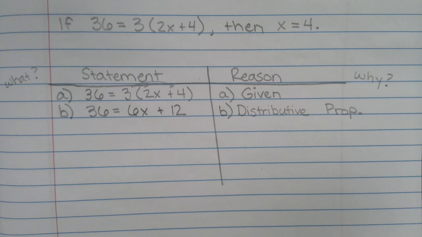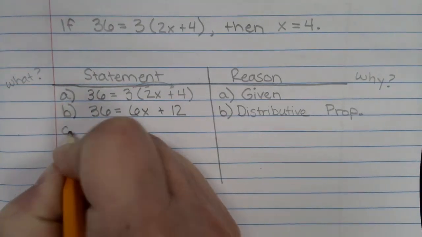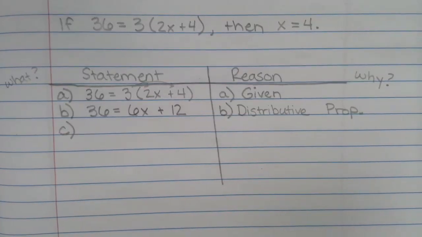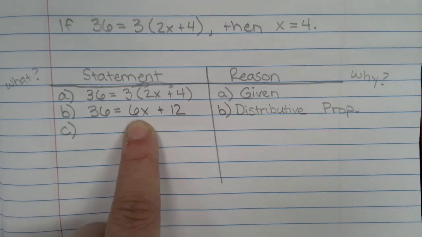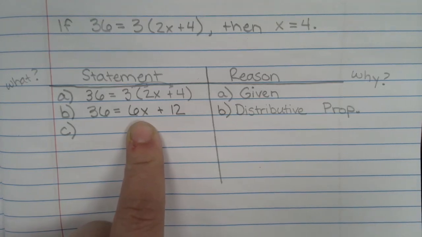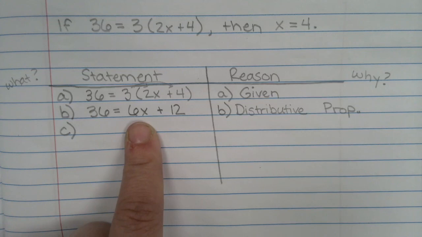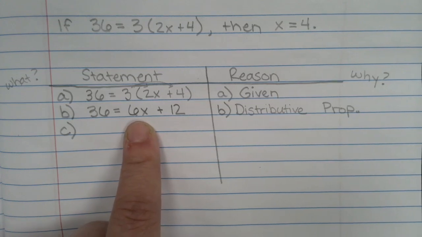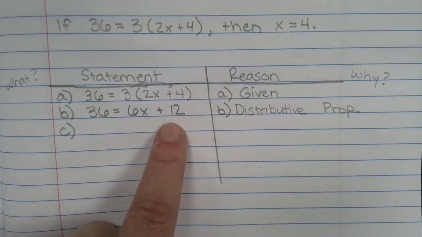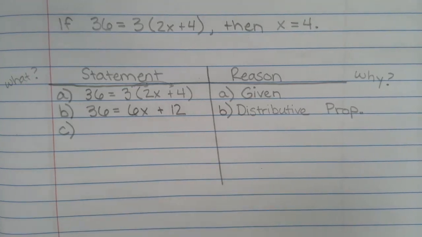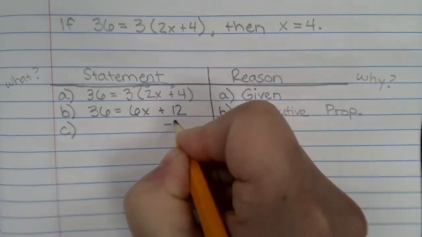All right, our goal is to get x by itself. So we take a look at that x and we say, what is the coefficient of the x? The 6. We always like to keep that coefficient together as long as we can. So I'm going to get rid of that constant. What's our constant here? 12. The 12, the number without the variable. So how did we undo adding 12? Minus 12. So I'm going to put minus 12 right underneath there.